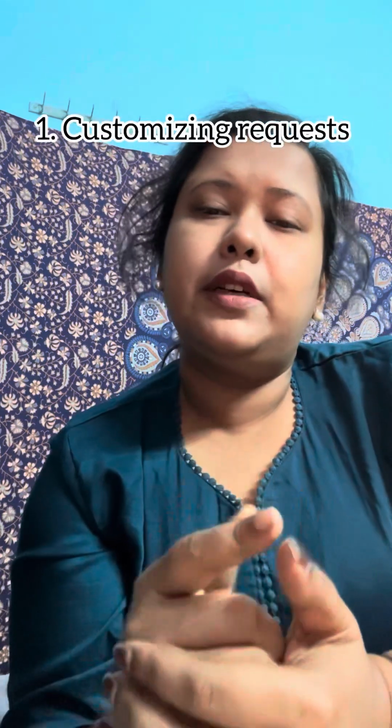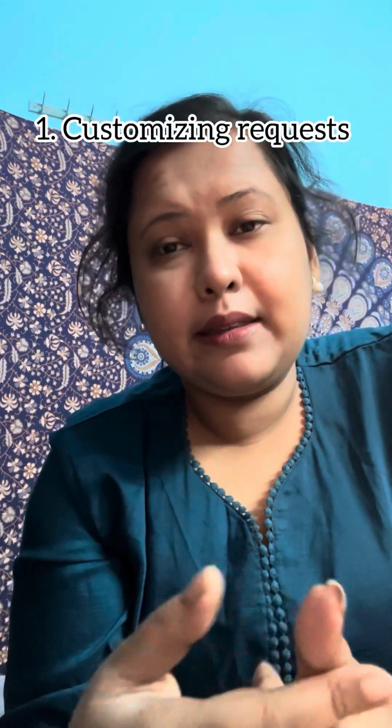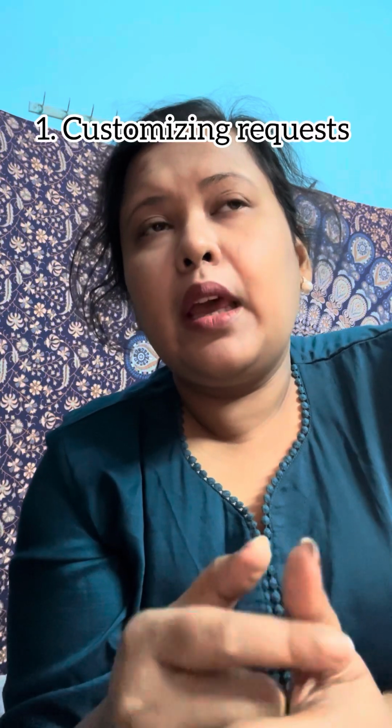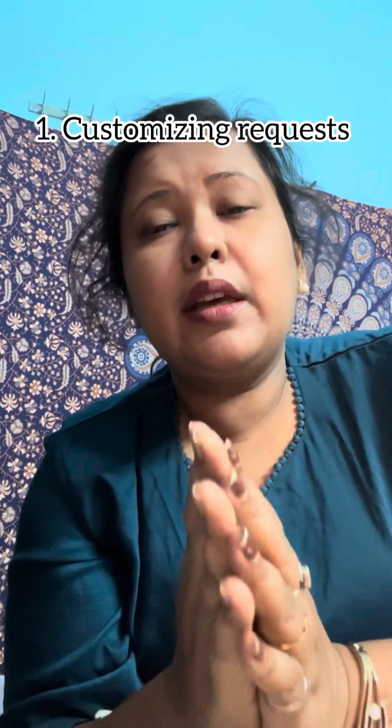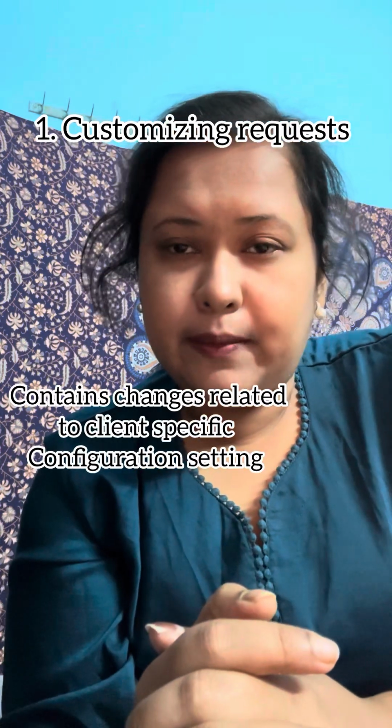Now, let's discuss what these transport requests actually do, what the purpose of these requests is. Starting with our first type, the customizing request. This contains client-specific configuration changes.